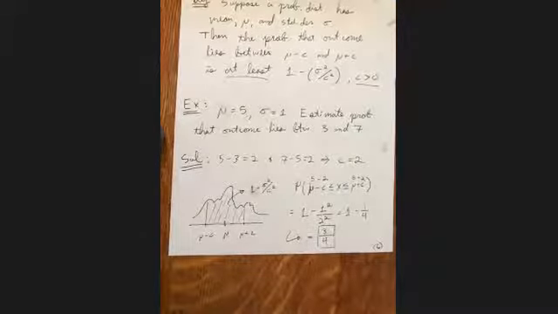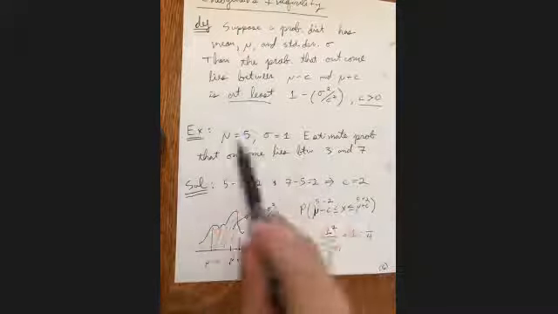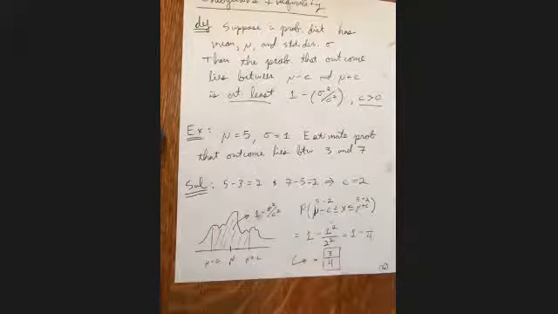So Chebyshev's inequality says that for this particular setup with a mean of 5 and a standard deviation of 1, the likelihood that a random variable will fall between 3 and 7 is at least 75% or 3/4. It could be greater, but it's at least 75%.